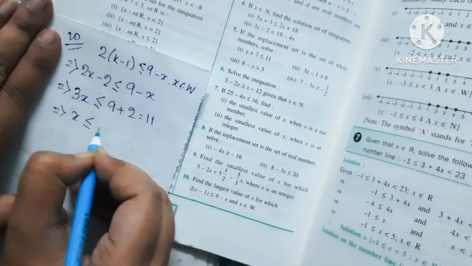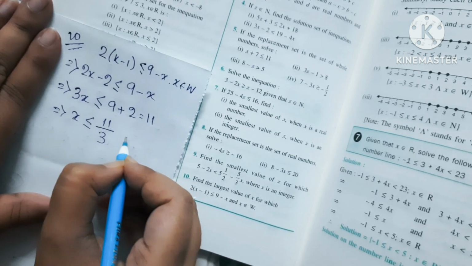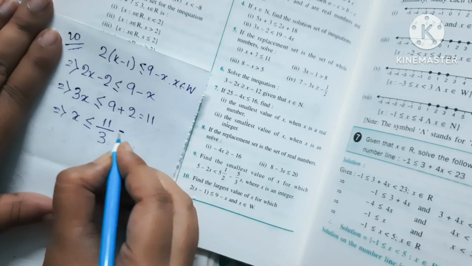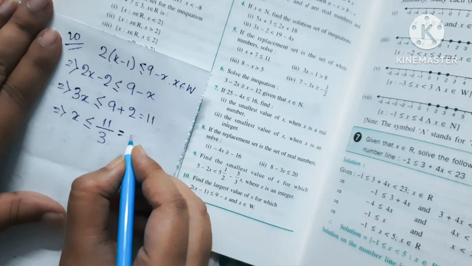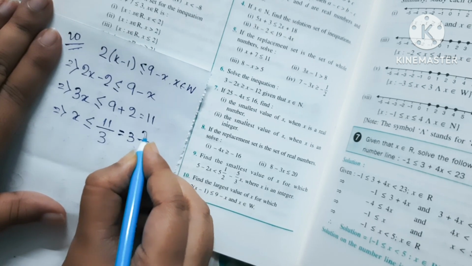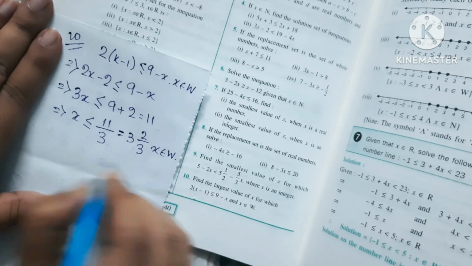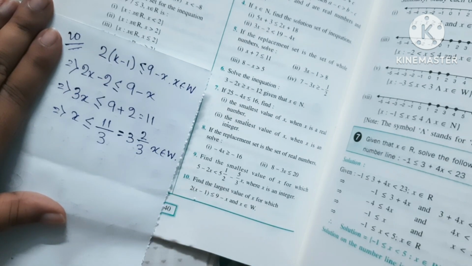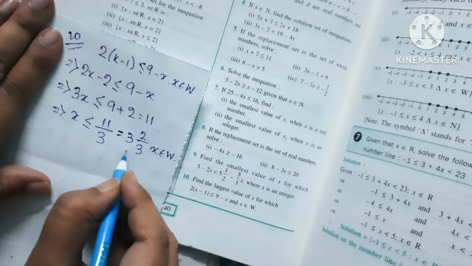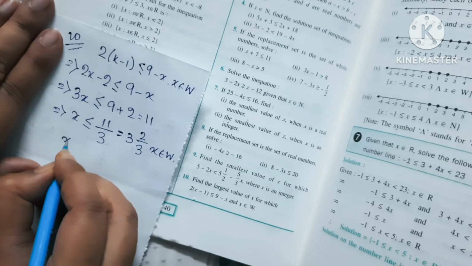So x is less than or equal to 11 by 3. 11 by 3 means 3 and a 2 by 3, and x belongs to W. Okay. So largest value means x equal to 3.